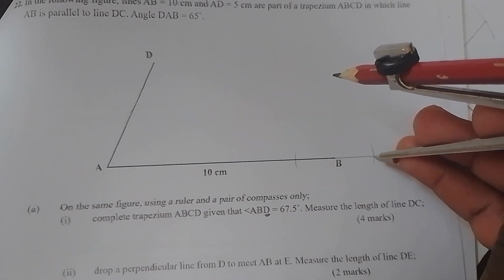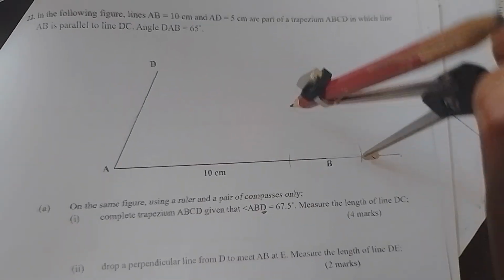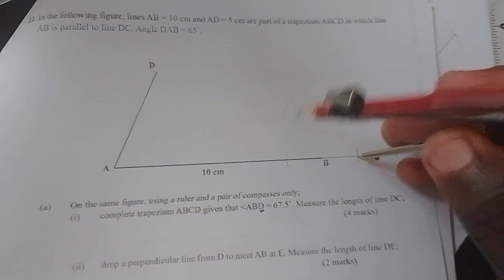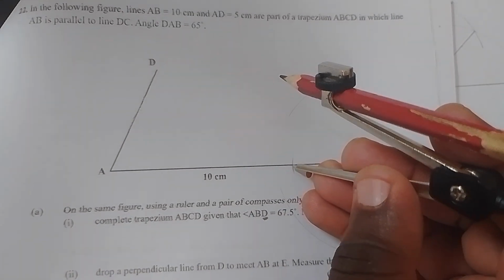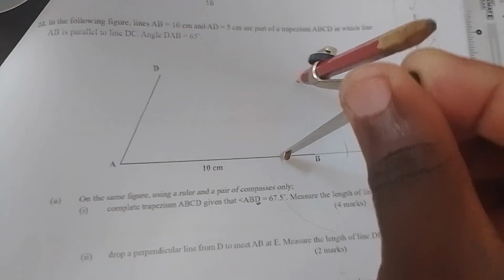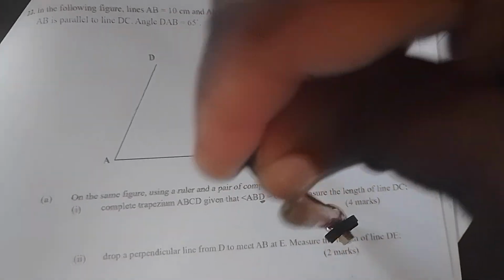We do that. Then we come to this side. We do the same extension, the same arc. Then we join these 2 arcs.